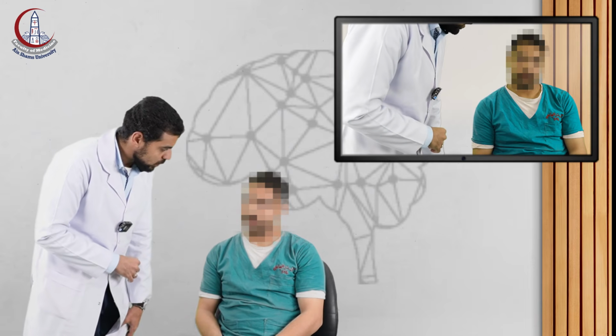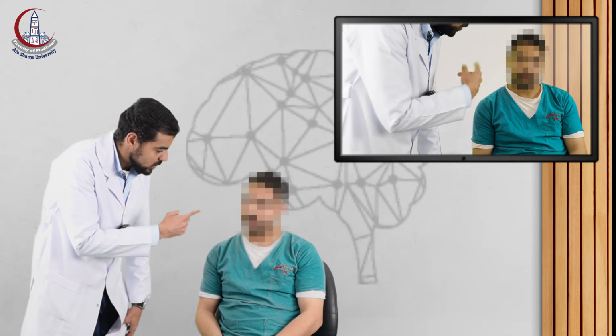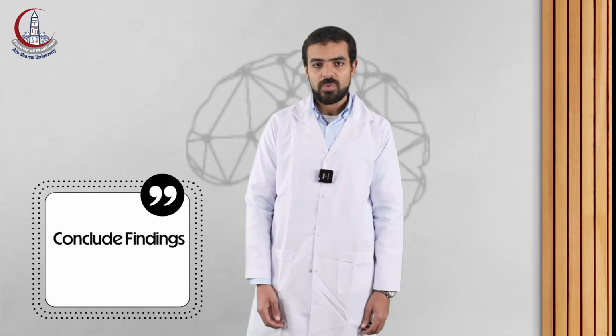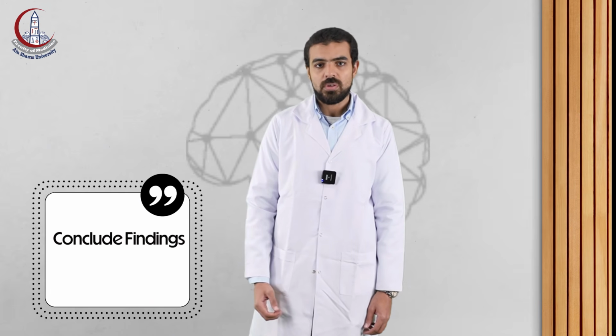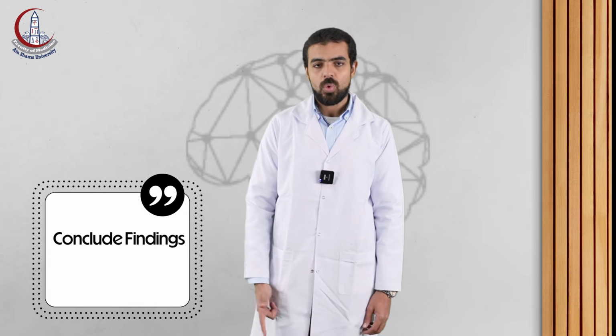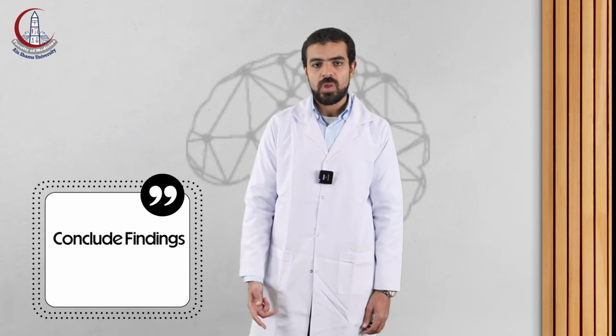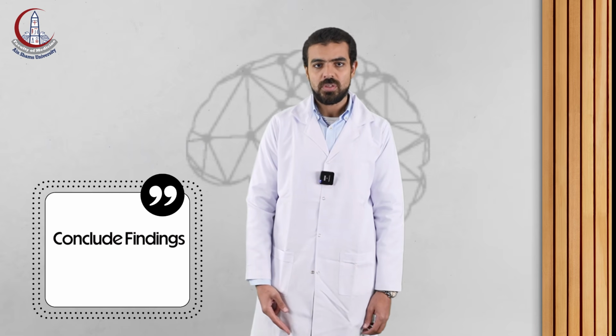And in the end, I'm going to comment if there's any ptosis in the patient's eyelids or any proptosis in his eyes. So to conclude our findings regarding the optic and the ocular examination, we have to explain each eye if there is any decrease in visual acuity or abnormalities in color vision. We have to comment on the light reflex, either direct or indirect, and we have to comment on the ocular motility, either single or conjugate eye movement, as well as the presence of any ptosis, proptosis, or nystagmus.